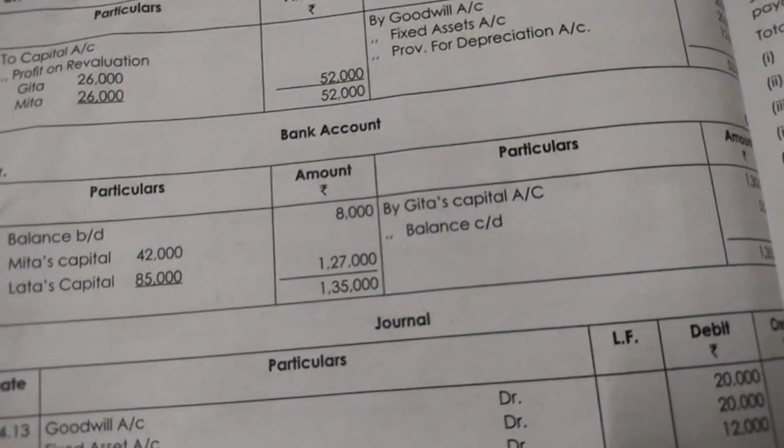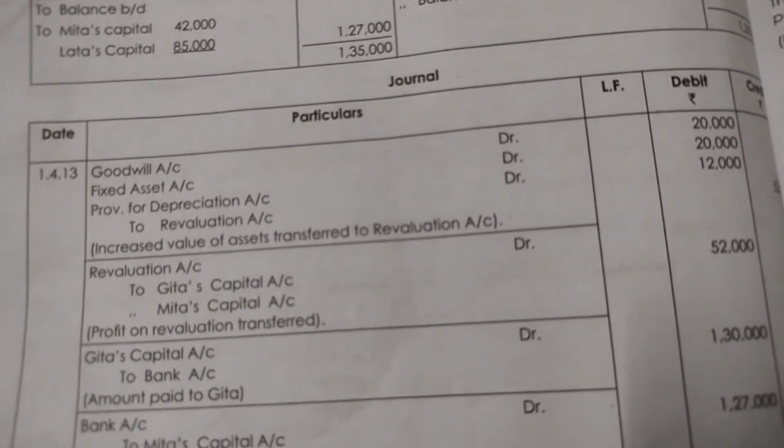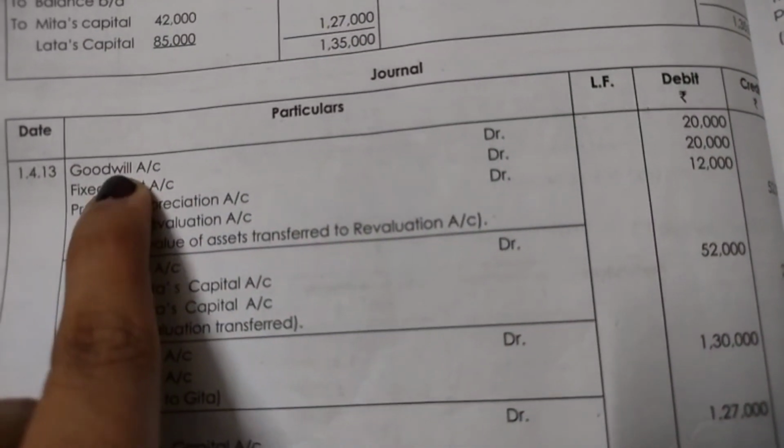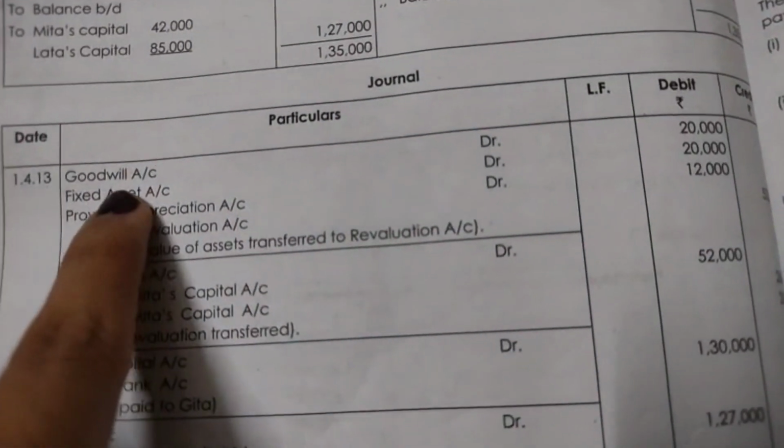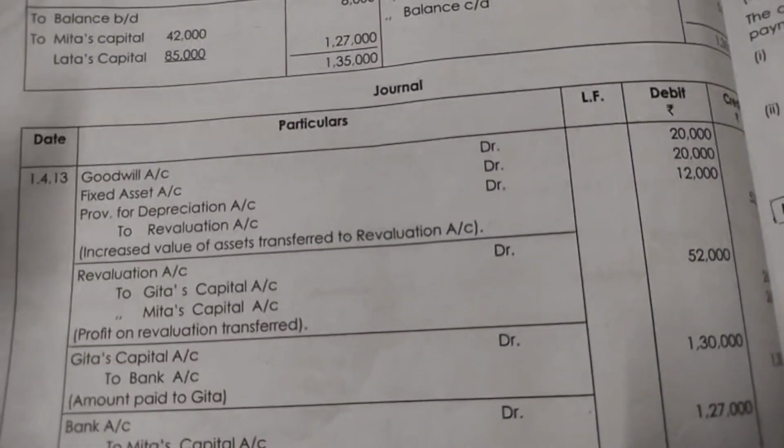Fine. Okay. Now we are going to the journal entries. Now the first thing we are going to do is goodwill. We have raised the goodwill with the help of revaluation, right? So goodwill account debit 20,000. Goodwill is an asset, right? So when an asset is increased, we have to debit it.